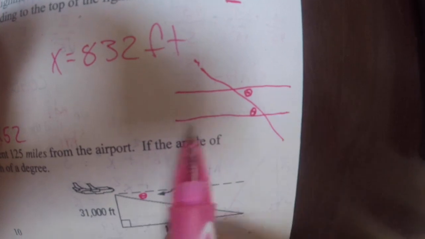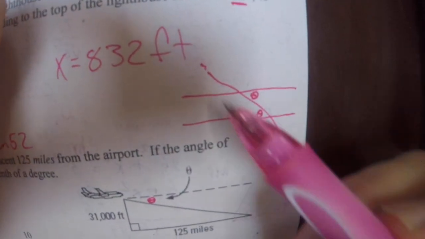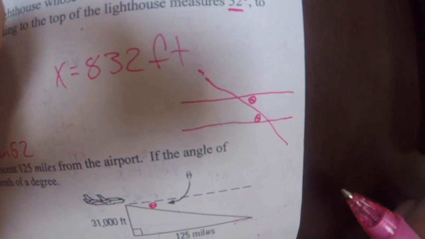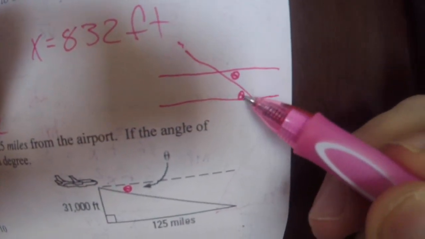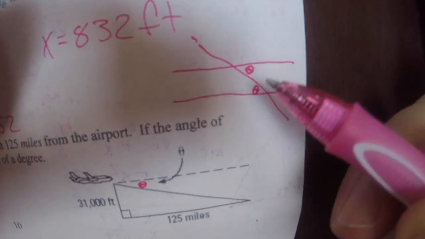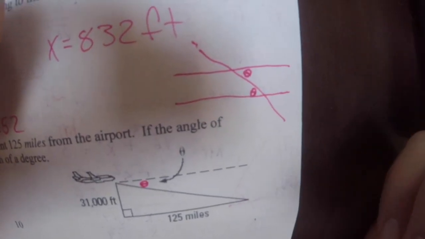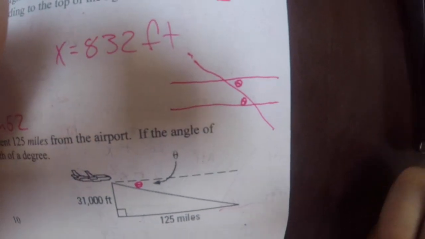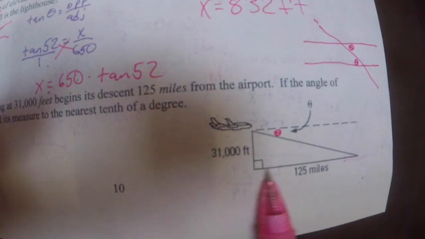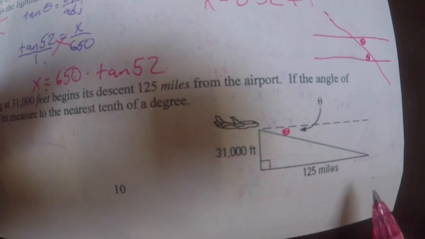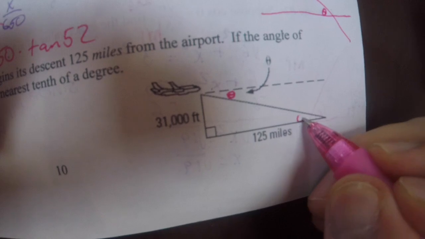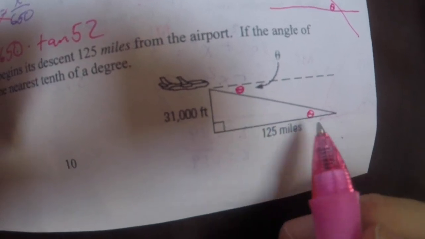Whenever you have two parallel lines, which means they never touch, cut by a transversal, the two alternate interior angles, remember that term? Alternate interior angles are congruent to each other. And congruent is just a fancy way of saying equal. Well, guess what I have here? I have parallel lines cut by a transversal, and I have alternate interior angles here and here. These two angles are always congruent.